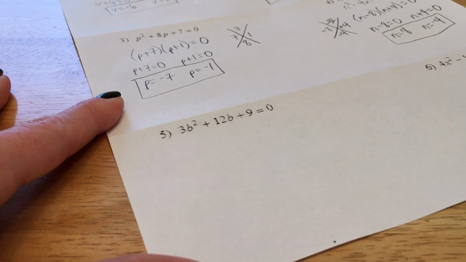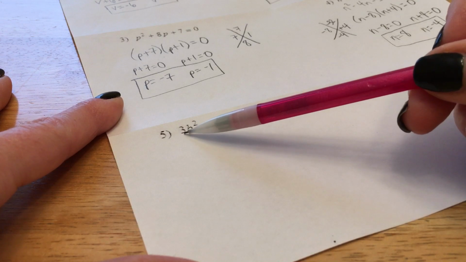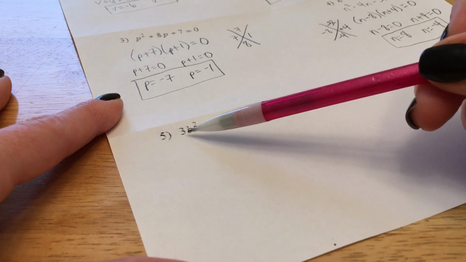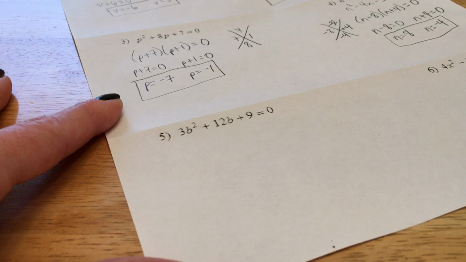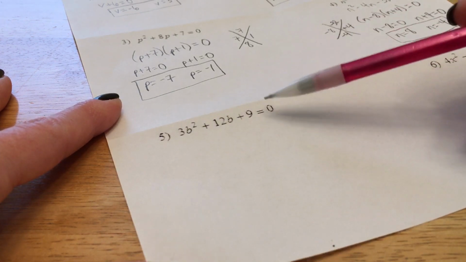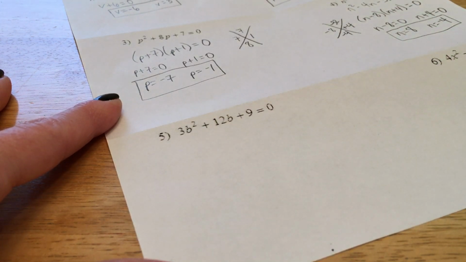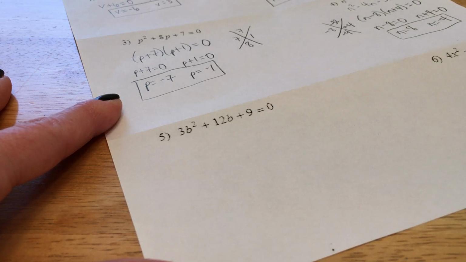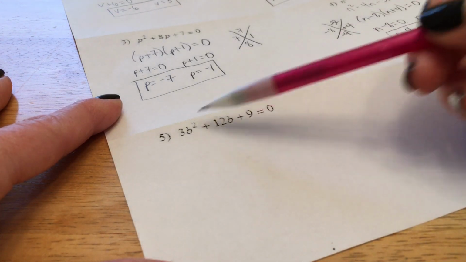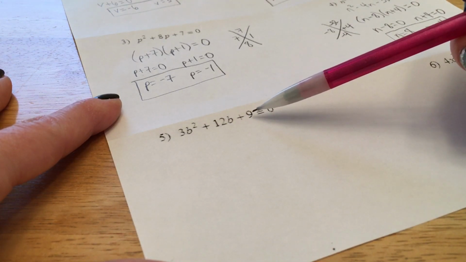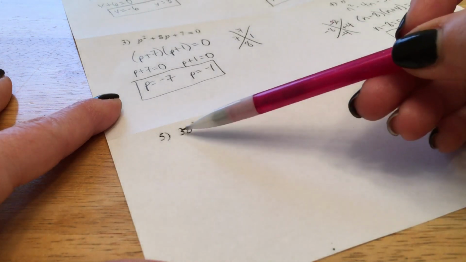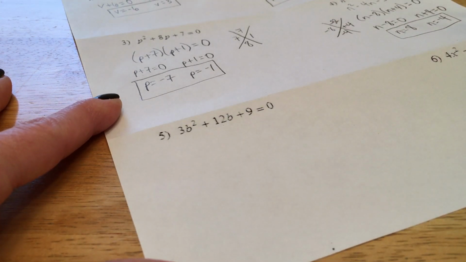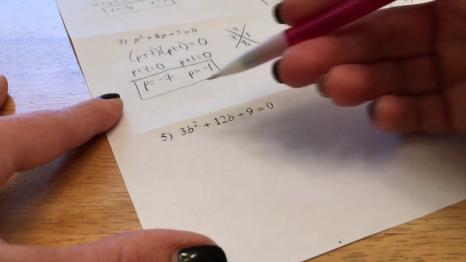So, number 5, if we look at this, we see that our leading coefficient isn't 1. So we're thinking right away, oh, this is going to be a harder diamond problem. Before I worry about that, though, I go ahead and look at the right-hand side and see that it is equal to 0, so I don't have to move anything over, so that's good. But before I start worrying about those harder diamond problems, what I want to think about is, is everything here divisible by 3? Meaning, could I use that greatest common factor idea to get an easier diamond problem? And in this one, we can.